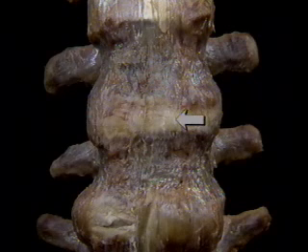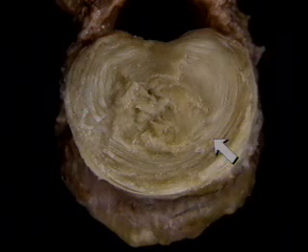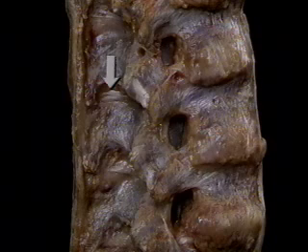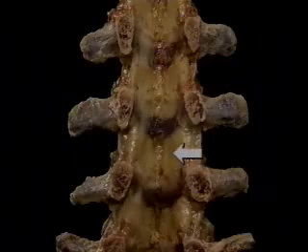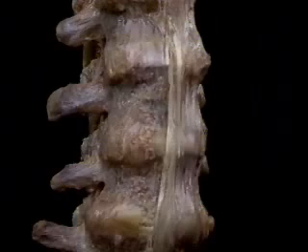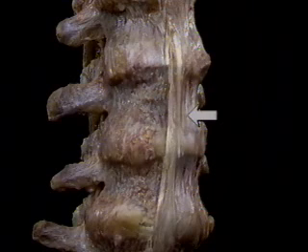Here's an intervertebral disc, the annulus fibrosus, and the nucleus pulposus. Here are the interspinous and supraspinous ligaments, the ligamentum flavum, the posterior longitudinal ligament, and the anterior longitudinal ligament.